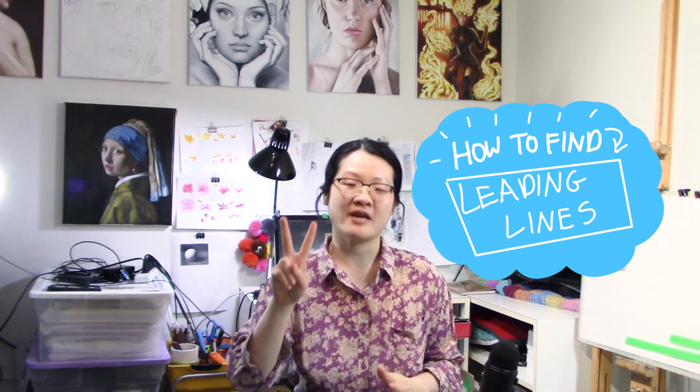So I did a little bit of research, and we're going to look at 2 main paintings today, and they're mostly going to be landscape paintings because it's a lot easier to find leading lines with landscape paintings, but I might also do something with portraits in the future though. But let's start with these 2 paintings here.